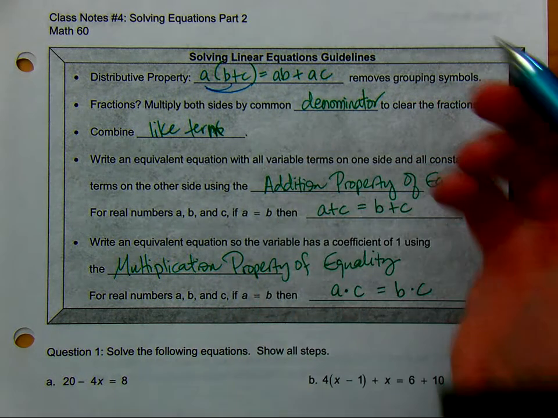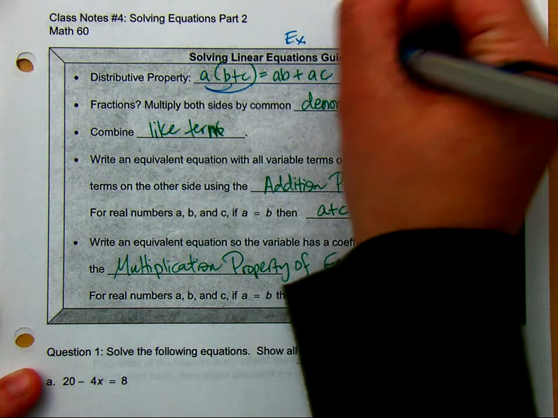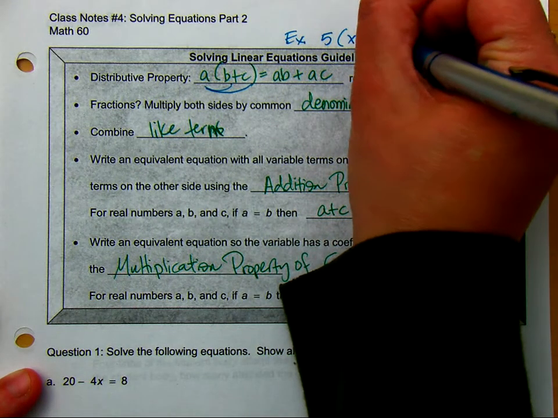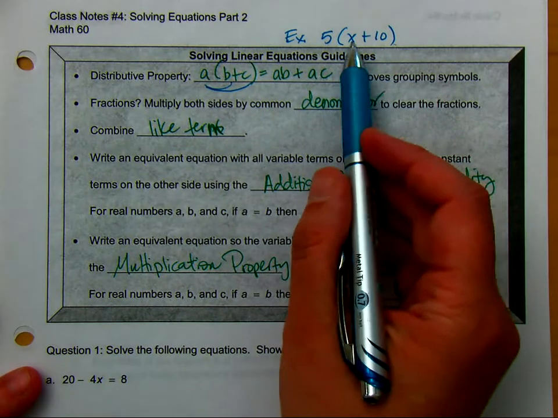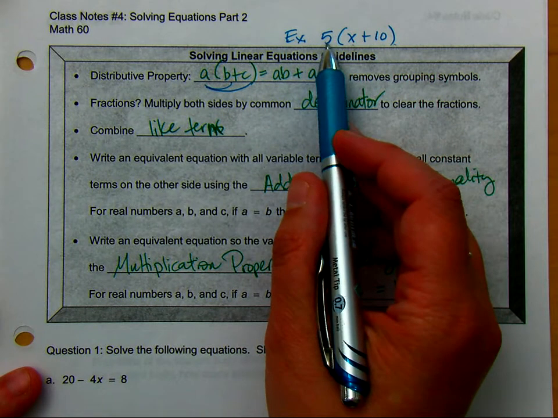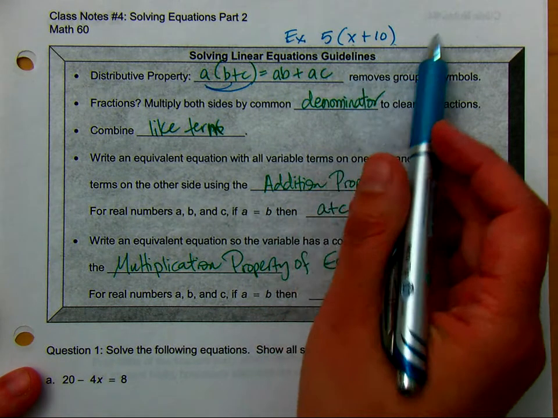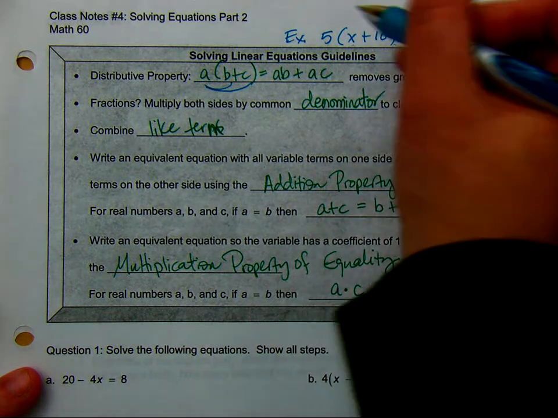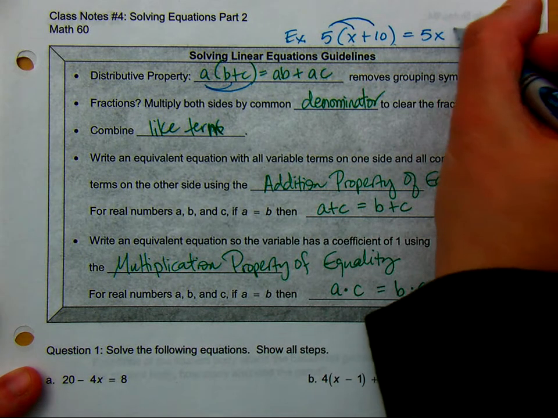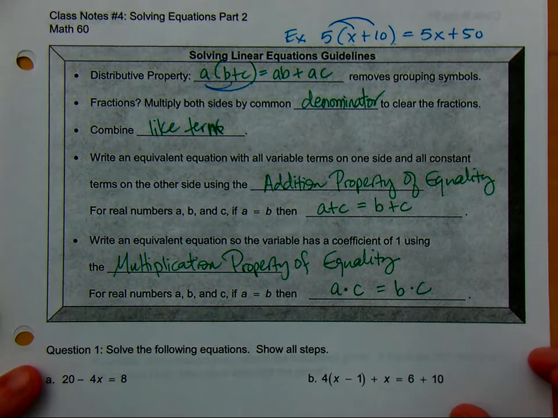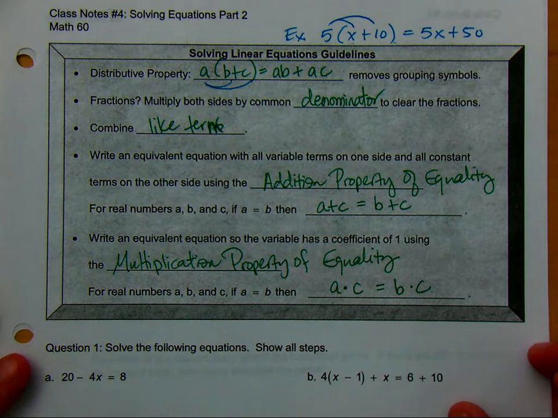That's really useful, for example, if you had 5 times x plus 10, you wouldn't really be able to do anything with the x plus 10 because you're supposed to multiply it by 5. You can't subtract the 10 because there's these parentheses there. So here we would use the distributive property and we would get 5x plus 50. We were practicing that also with the negative sign.